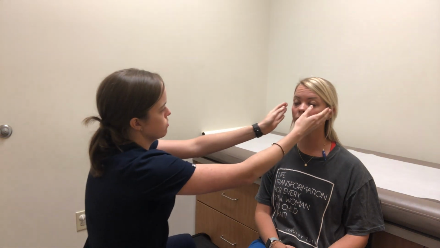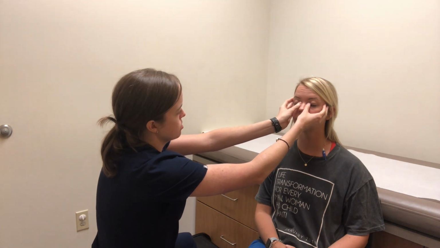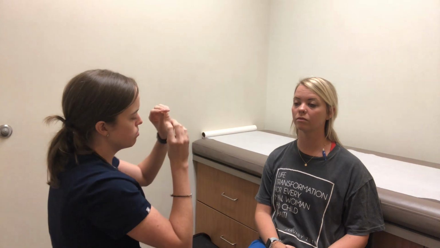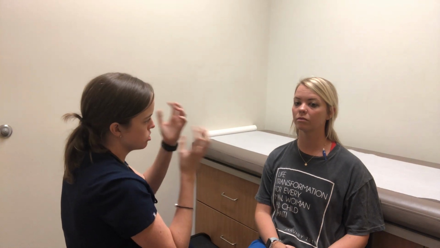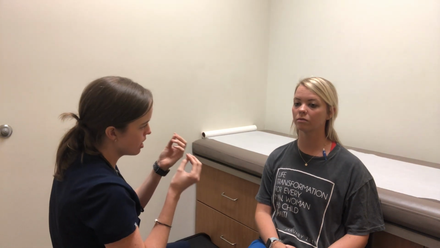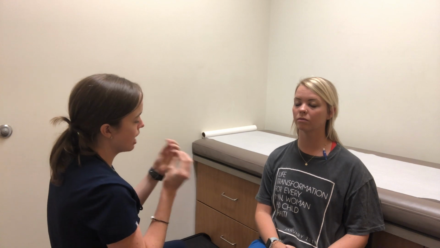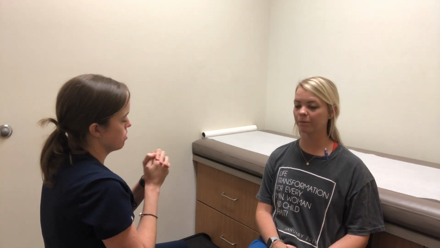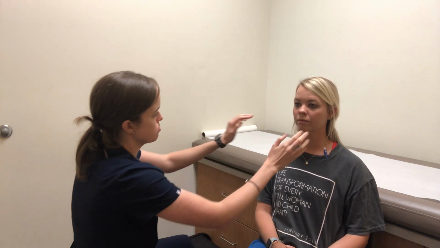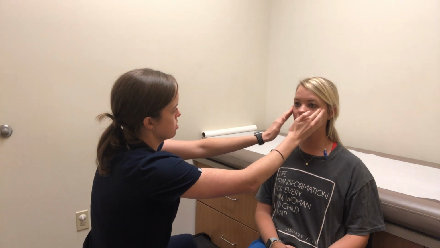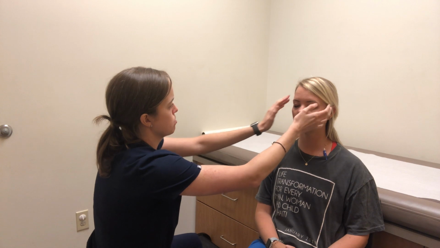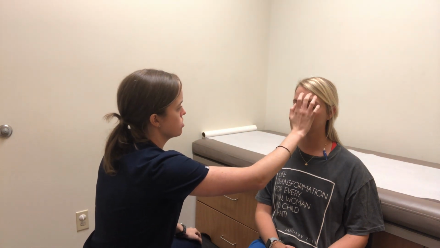And I'm going to move and palpate the lacrimal ducts. We're also inspecting and feeling just for any blockages. We can ask the patient, do you have any overly watery eyes or itchiness? Have you noticed any of that? No. Okay. Any blurry vision changes? No. Perfect.